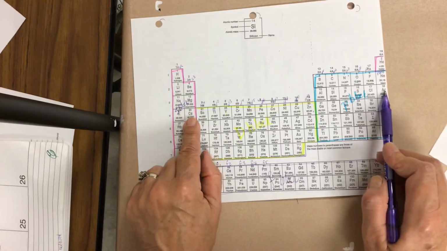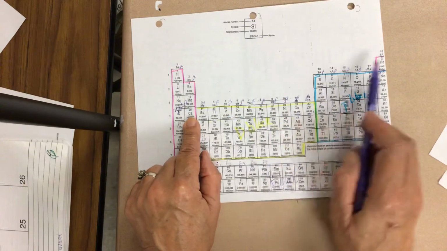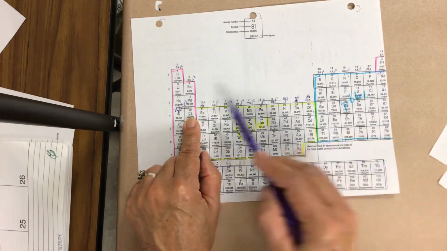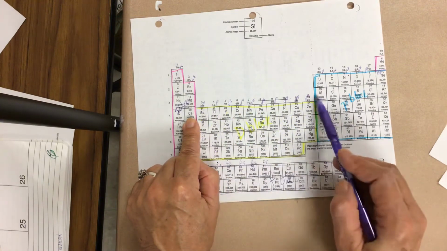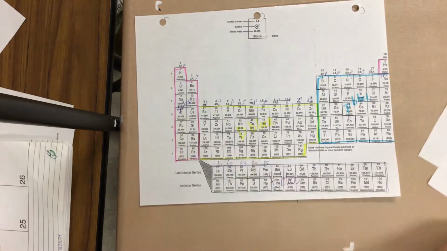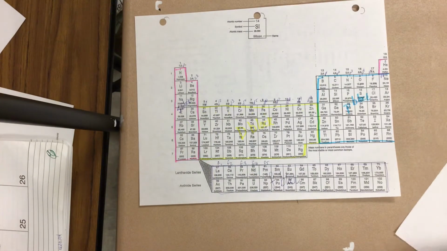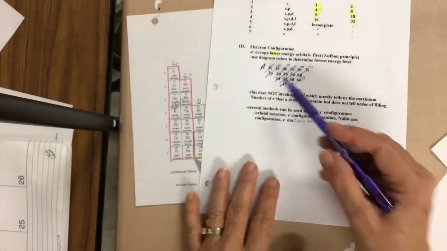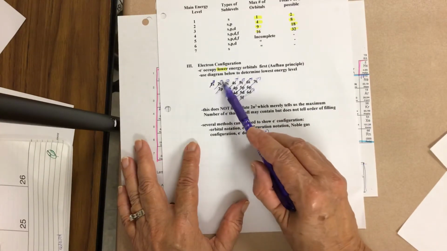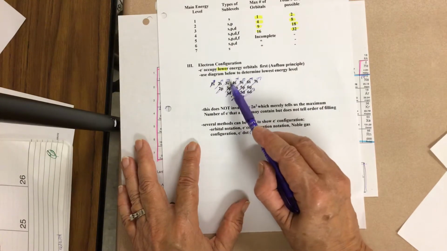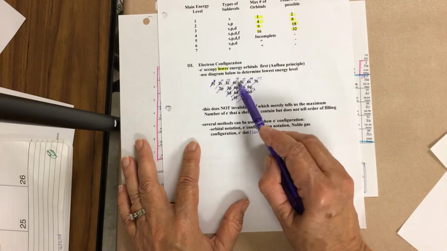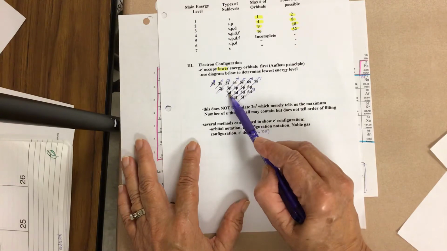Okay, so let's do calcium. So you have 1s2, 2s2, 2p6, 3s2, 3p6, 4s2. Okay? Now remember a second ago when we did this, you fill the first energy level first, then your second S, then after 2s, 2p, then after 2p, 3s, after 3p, 4s, and then after 4s, 3d.